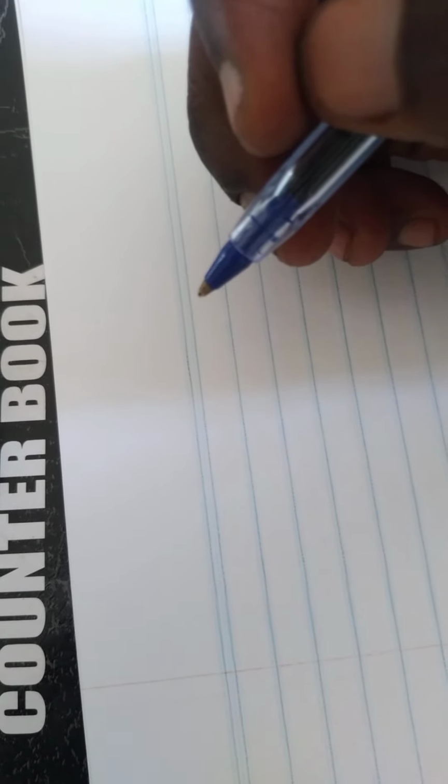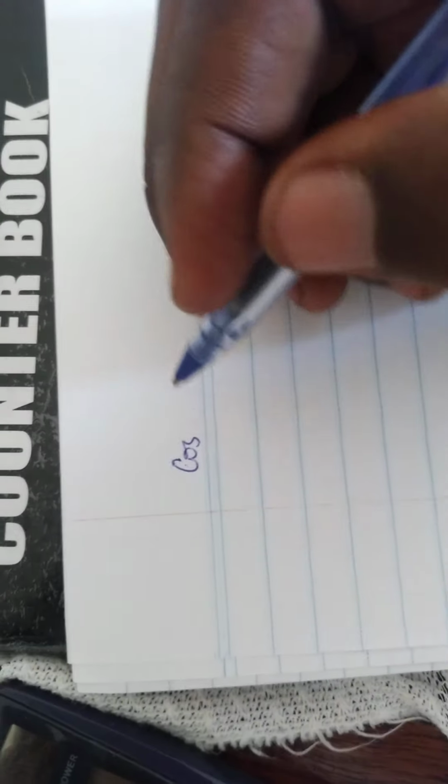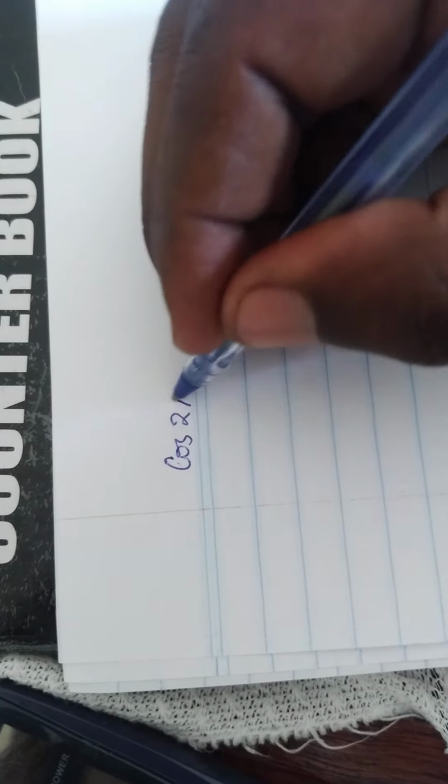So now we are going to modify the cos 2a. So cos 2a will be cos 2a. Say it, cos 2a is equal to cos squared a minus sine squared a.